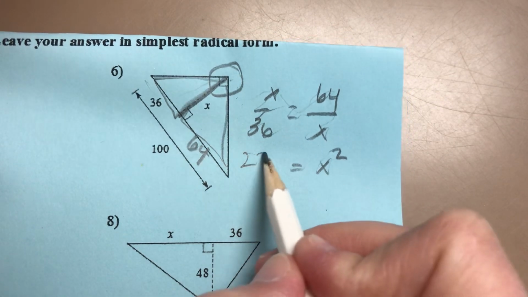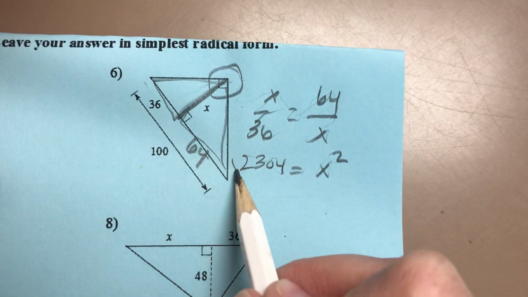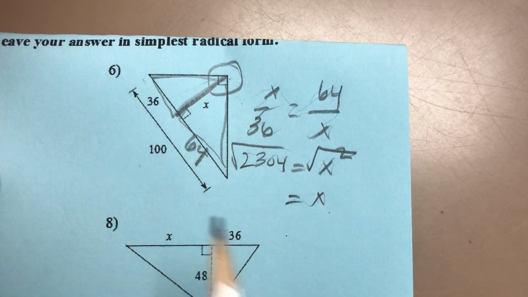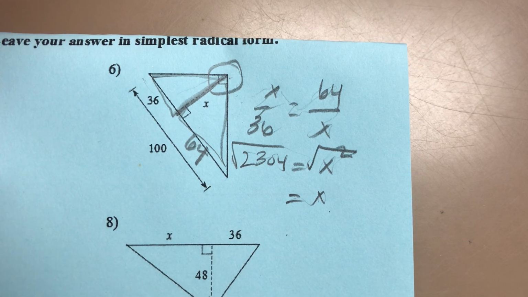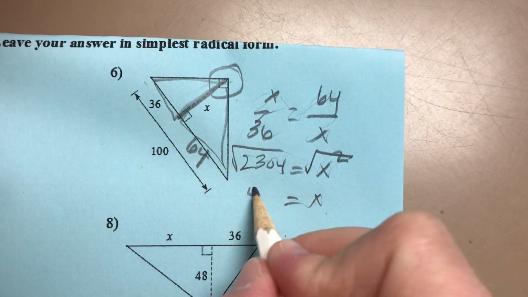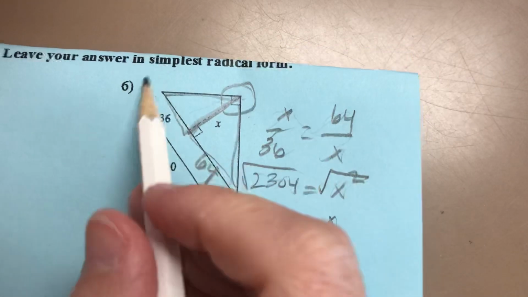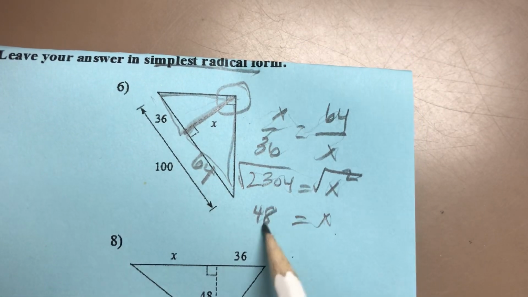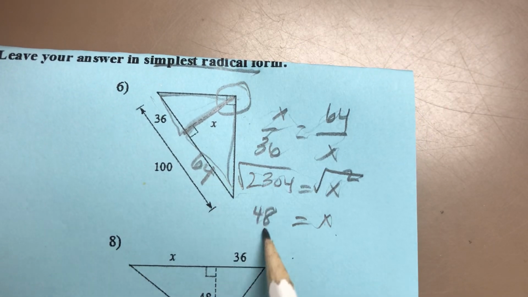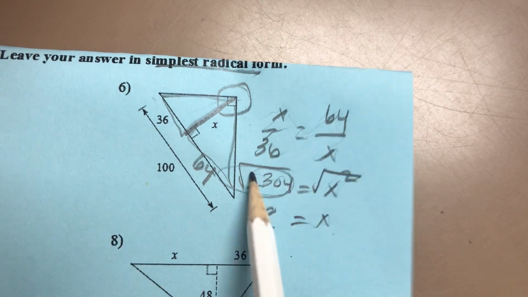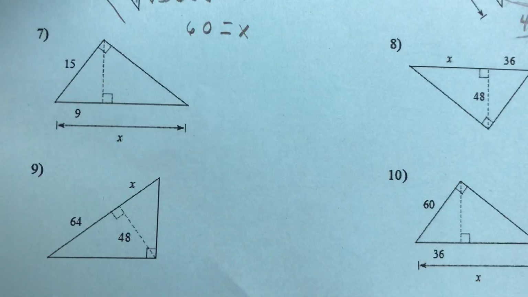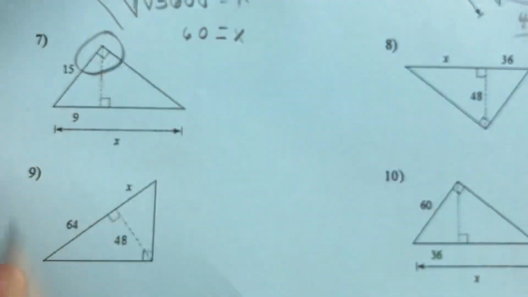It's 2,304. To solve for x, I take the square root of both sides, and I get 48. Now it says simplest radical form. You can always check if it reduces, and if it doesn't evenly reduce, you can just go to there. That's fine for now. Right angle there.